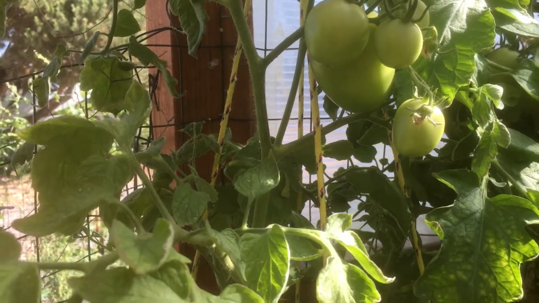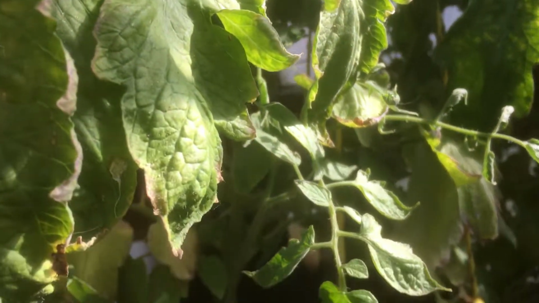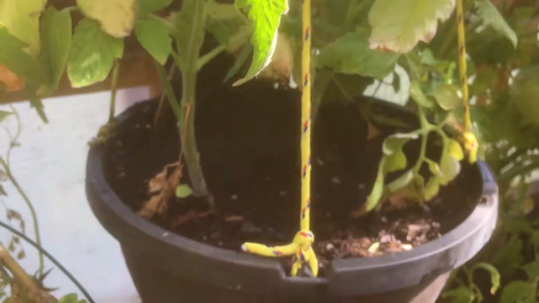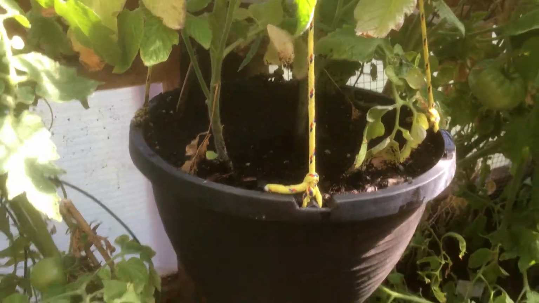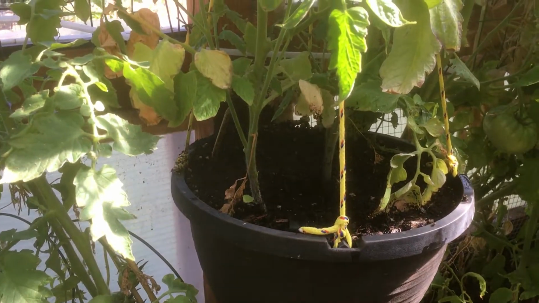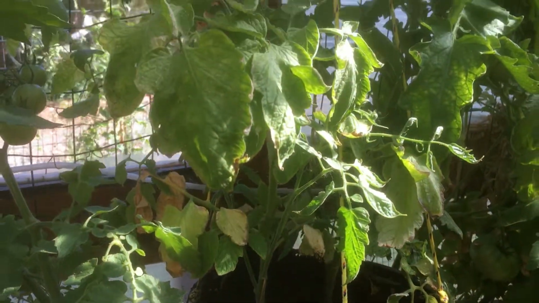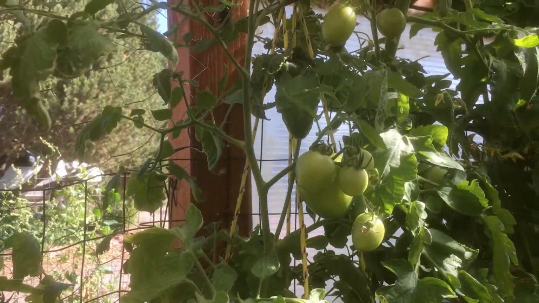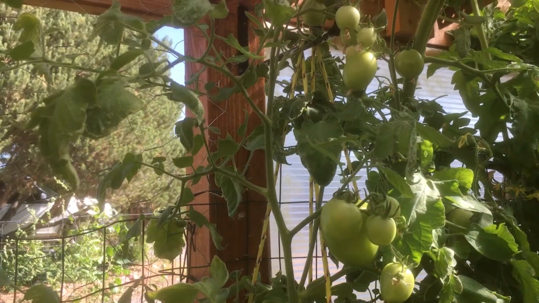That's why I call them really good tomatoes for beginners, because all you need to do is basically plant, and you don't need a really big container for that. You plant, and then basically water and give them some fertilization once in a while, and they will produce for you.